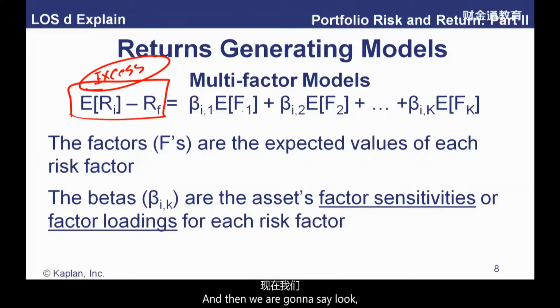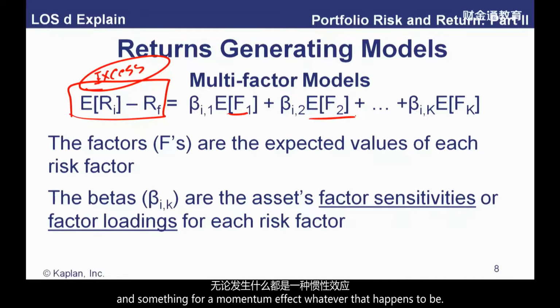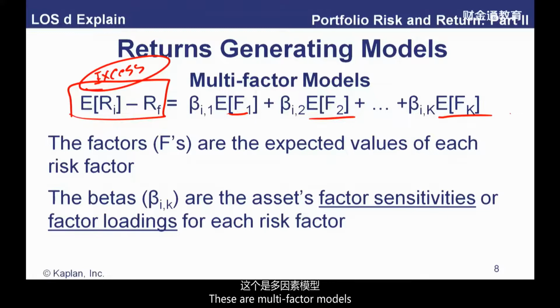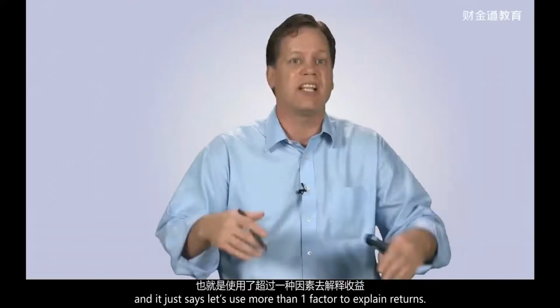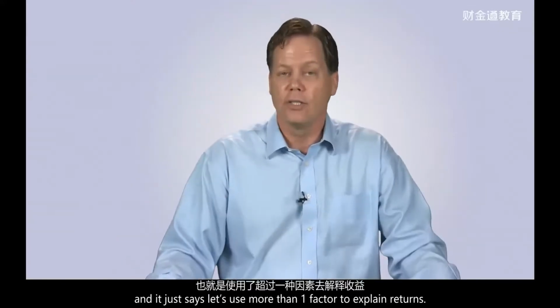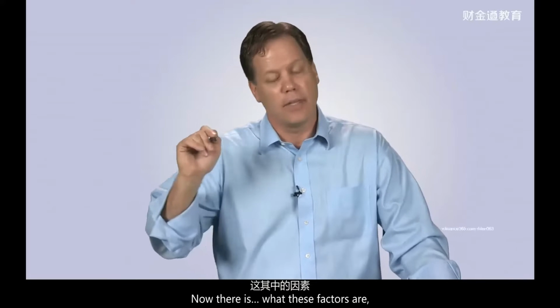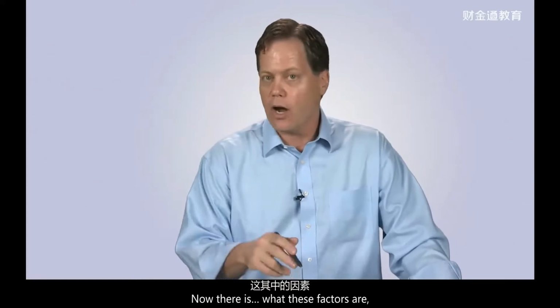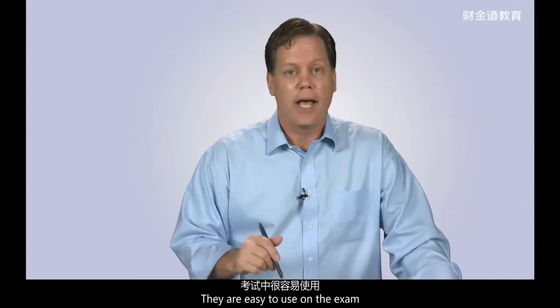Okay? And then we're going to say, look, instead of just explaining that with the return on the market, let's explain it with maybe the return on the market and something for a size effect and something for a momentum effect or whatever that happens to be. These are multi-factor models, and it just says, let's use more than one factor to explain returns. Now, what these factors are is very hard to determine.